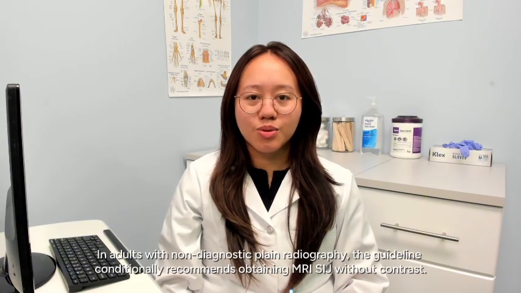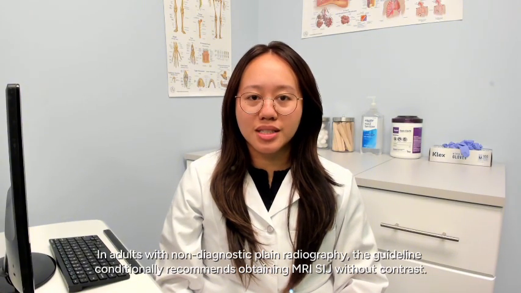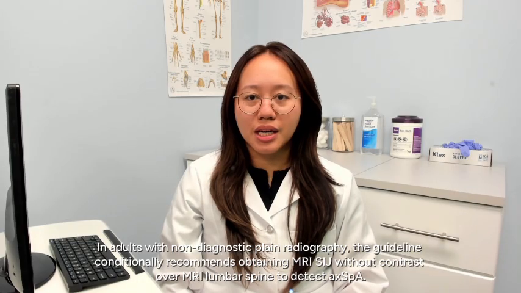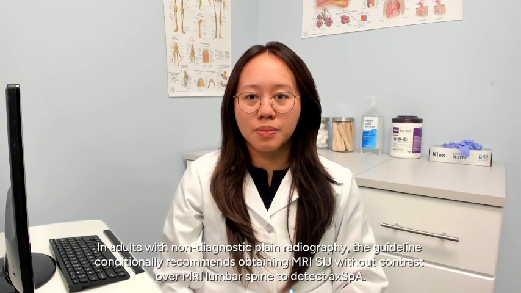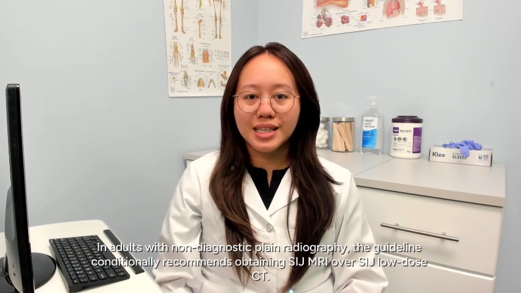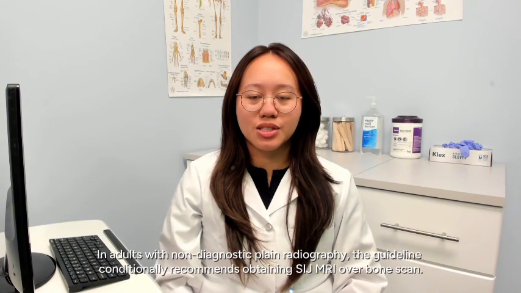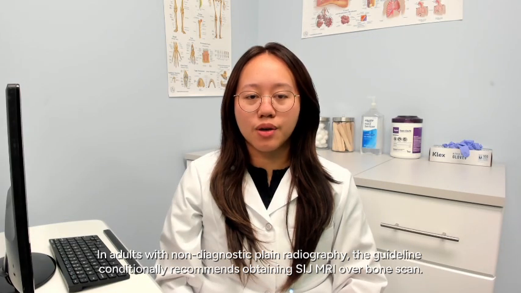In adults with non-diagnostic plain radiography, the guideline conditionally recommends obtaining MRI SIJ without contrast. In adults with non-diagnostic plain radiography, the guideline conditionally recommends obtaining MRI SIJ without contrast over MRI lumbar spine to detect AxSpA. In adults with non-diagnostic plain radiography, the guideline conditionally recommends obtaining SIJ MRI over SIJ low-dose CT. In adults with non-diagnostic plain radiography, the guideline conditionally recommends obtaining SIJ MRI over bone scan.